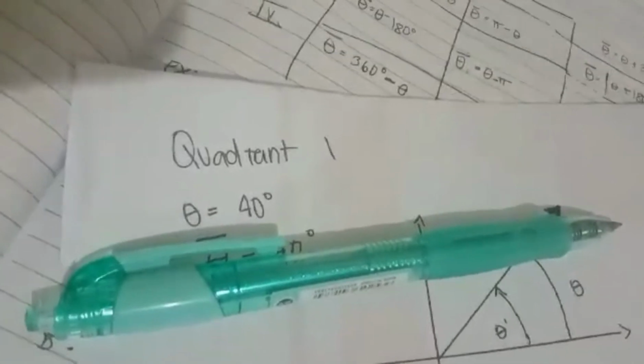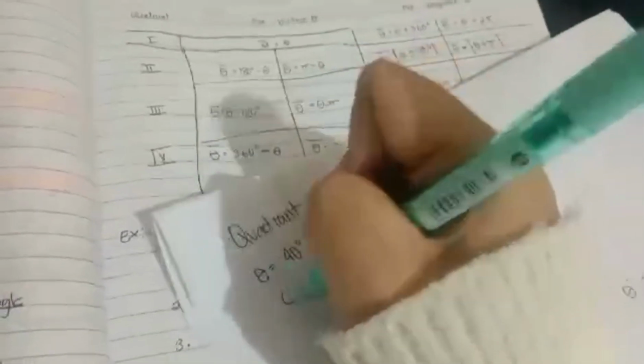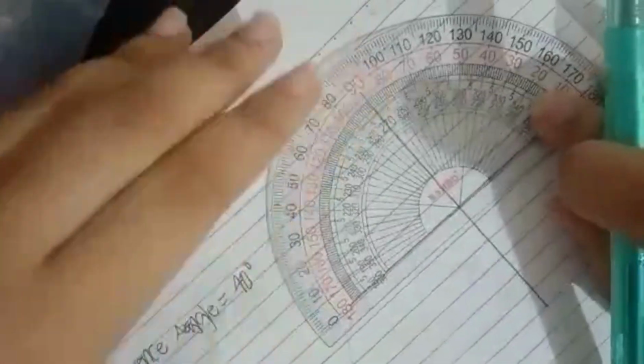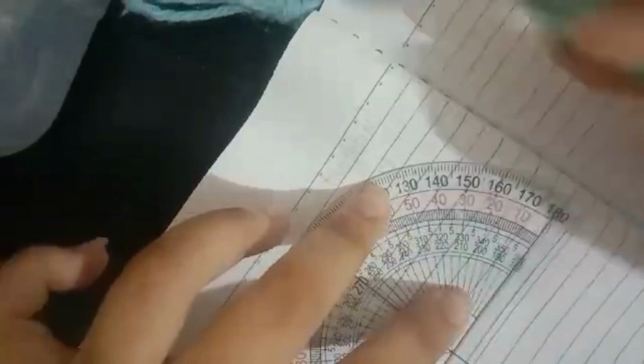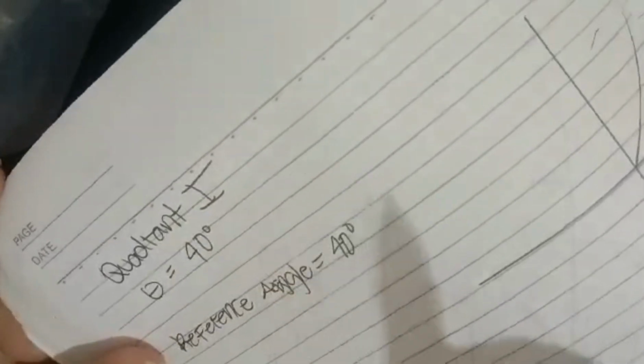Okay, let's now look at how to find the reference angles in all four quadrants. To find the reference angle of quadrant 1, we need to use the formula of quadrant 1. To find these degrees easily, we need to use a protractor. The protractor will help us find the exact numerical value of our angles. 40. Since our angle is 40 degrees and our reference angle is 40 degrees, our rotation will be counterclockwise.